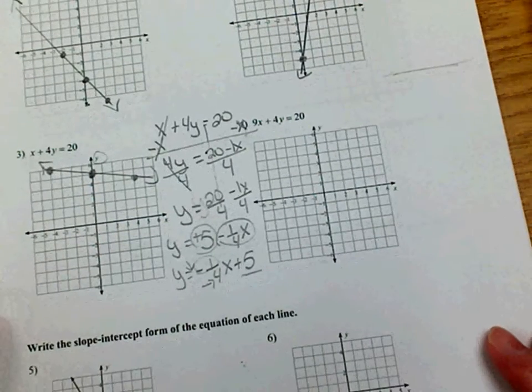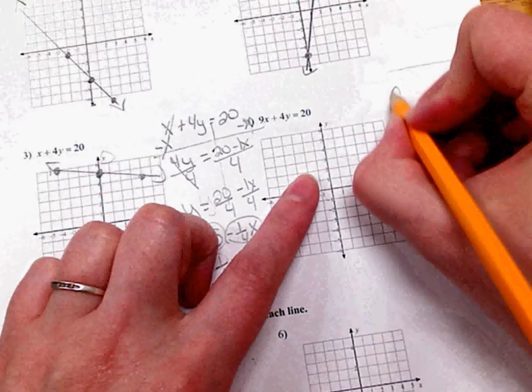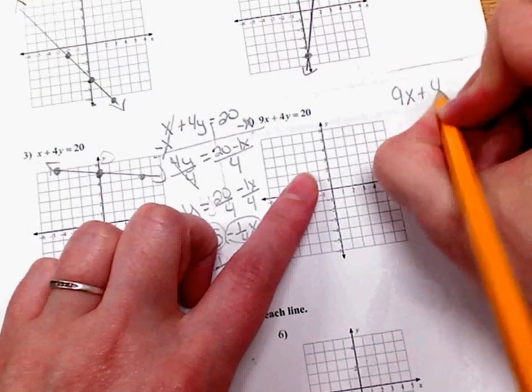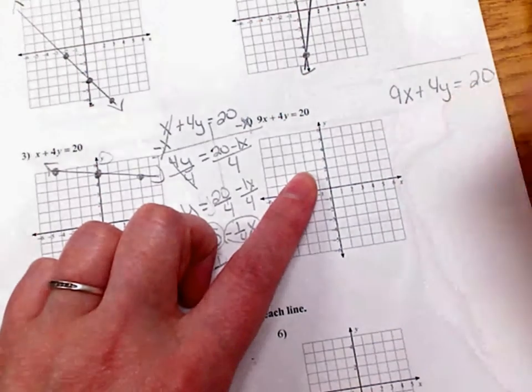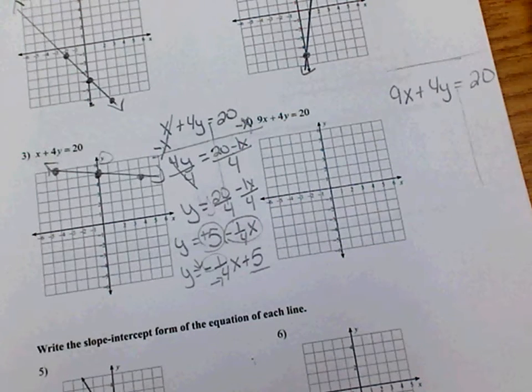All right. Does anybody need to slow down? No? Okay, number 4. Is it in y equals mx plus b format, Destiny? No, so I have to rewrite it and solve for y. Okay. What do I do first to solve for y, Selena?